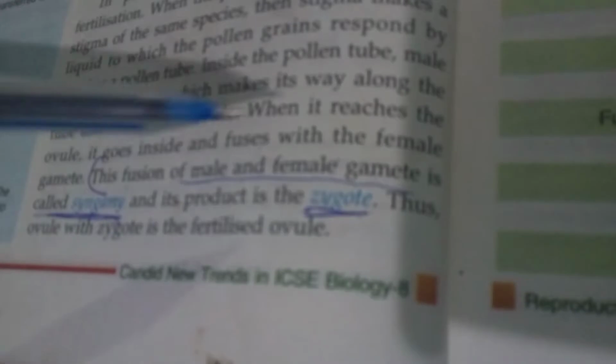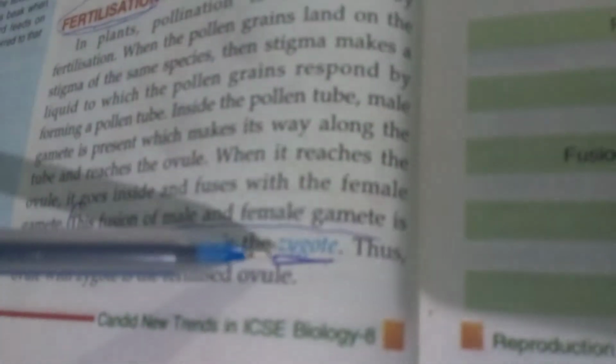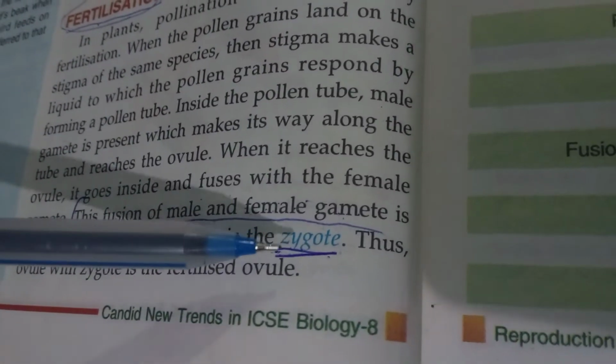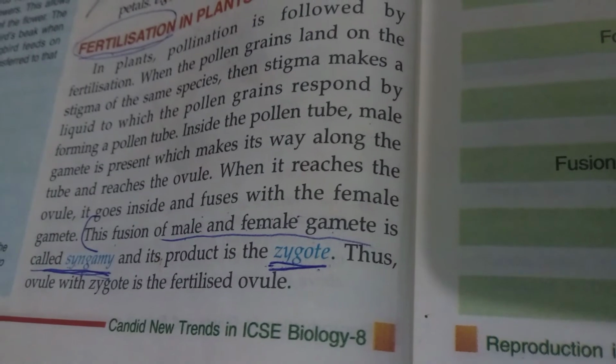Now, what do we mean by male and female gamete? In a flower, the male gamete is the pollen grain and the female gamete is the ovule. So, when they fuse, they form the zygote, which develops into an embryo. Clear? Here is the diagram of pollination and fertilization.